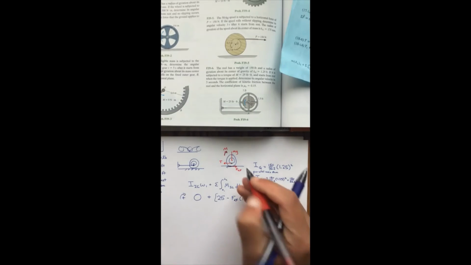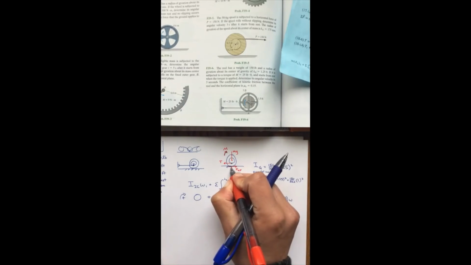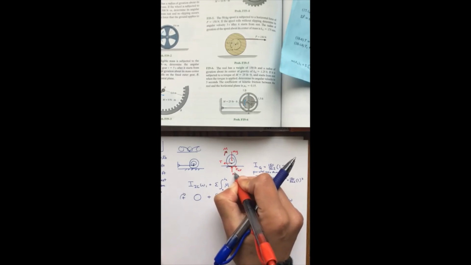Okay, so to finish then, all I need to do is find the force of kinetic friction. Now, you can just look at this and you can say, the normal force wasn't on here. I do have a normal force, but it doesn't cause rotation. So it wouldn't appear when I sum up the moments about the instantaneous center of zero velocity.